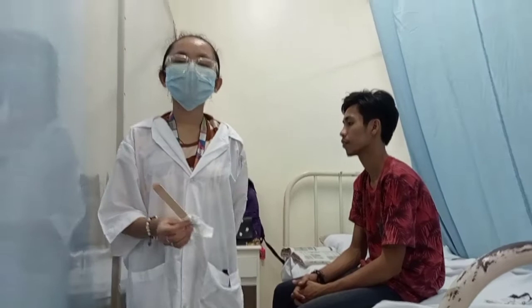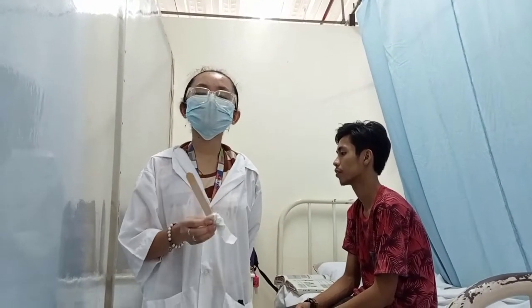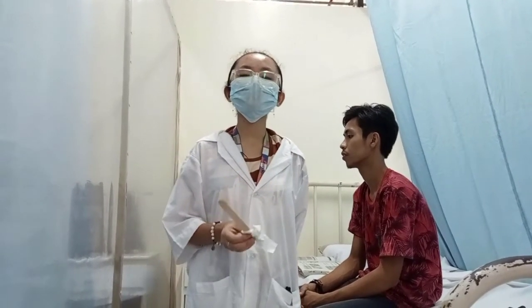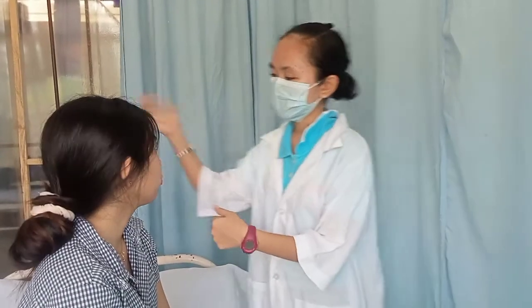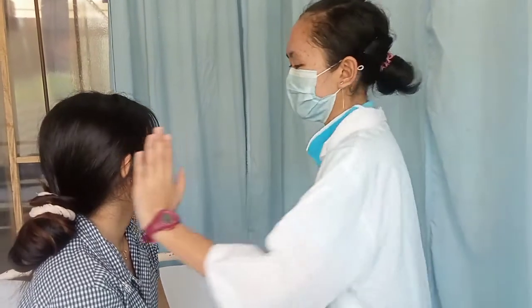The normal findings is that the client's tongue moves symmetrically, and the abnormal findings is that there are fasciculations. The next assessment is to ask your client to turn the head to the left and to the right, also using strong resistance. Can you turn to the left now? And to the right. There we go.